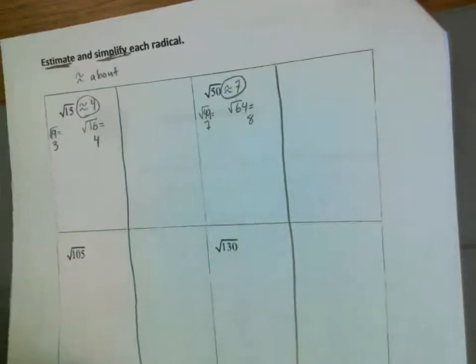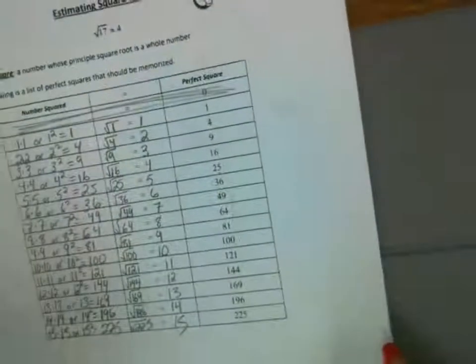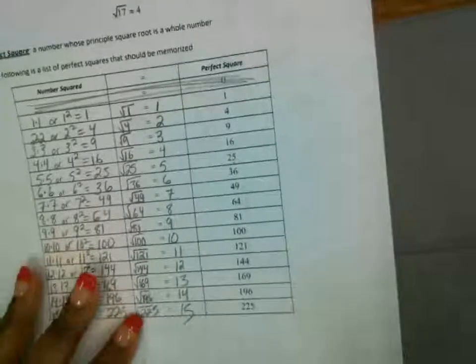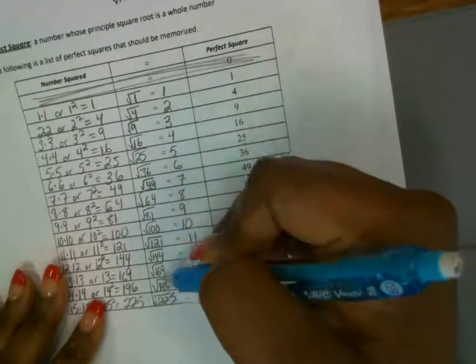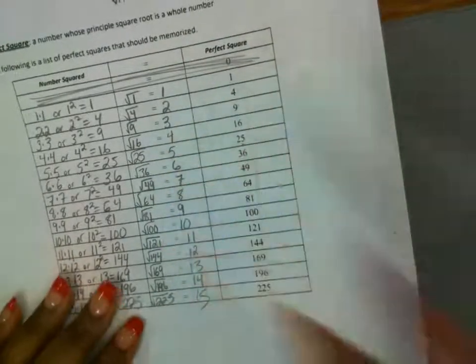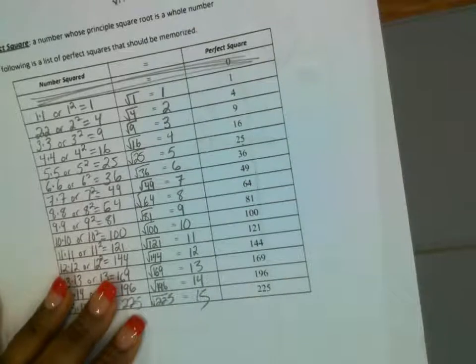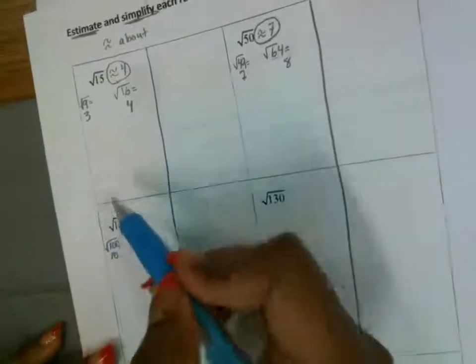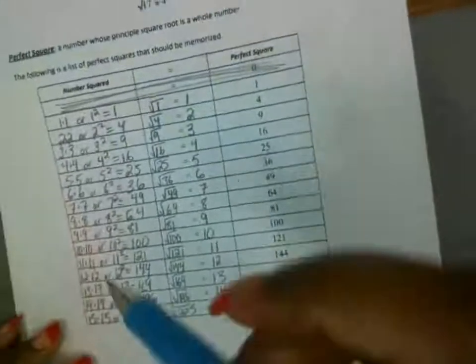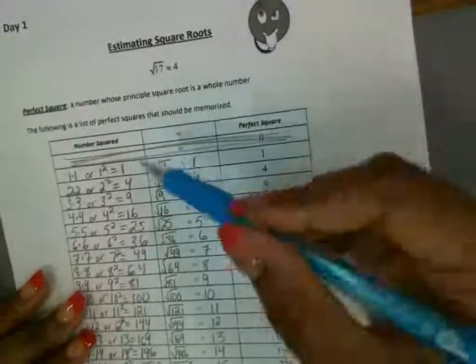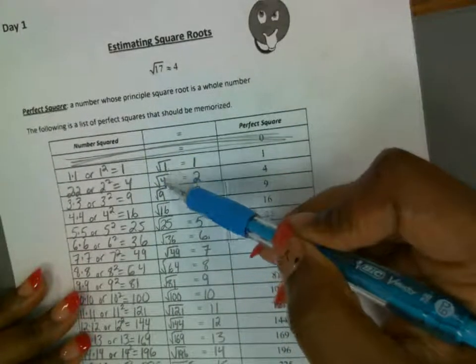All right, let's look at the next one. 105. Can somebody tell me what two perfect squares the square root of 105 is in between? Let's go back and look. 105 is not between 1 and 4.